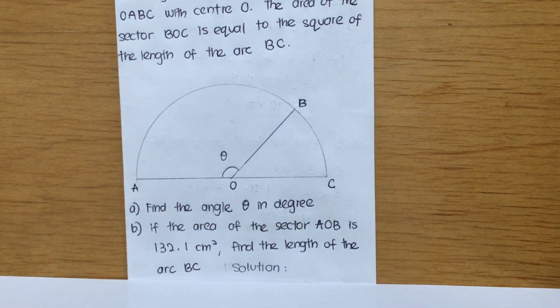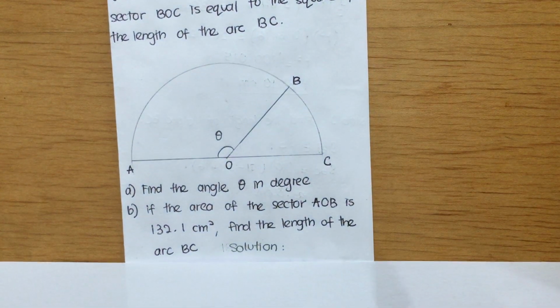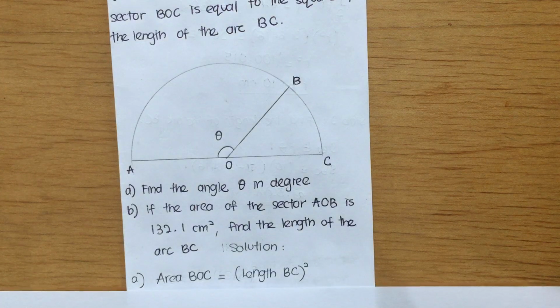Okay, so the question A, they asked to find the angle theta in degree. So in the question, it's already given that the area of the sector BOC is equal to the length of the arc BC square guys, which is the square of the length of the arc BC. So we're going to form a relation of this equation, and then we're going to use this to find our theta over here.